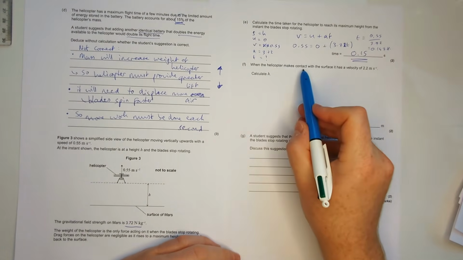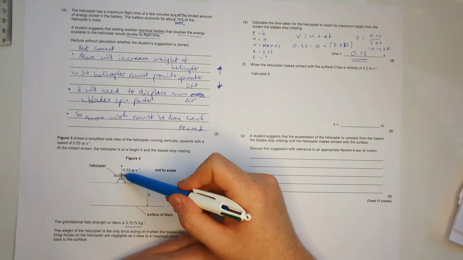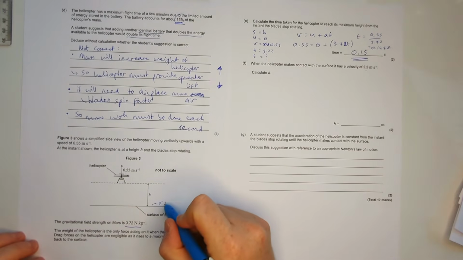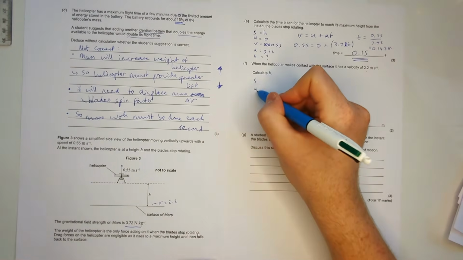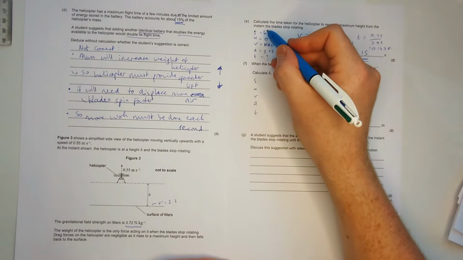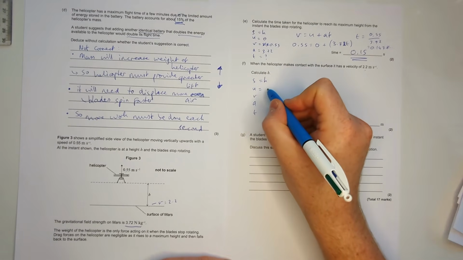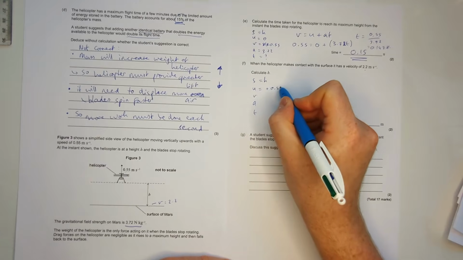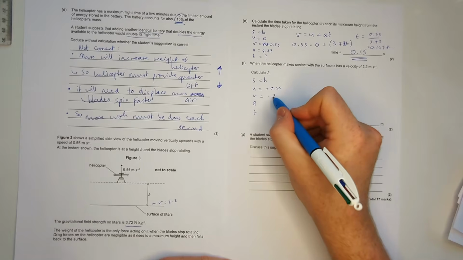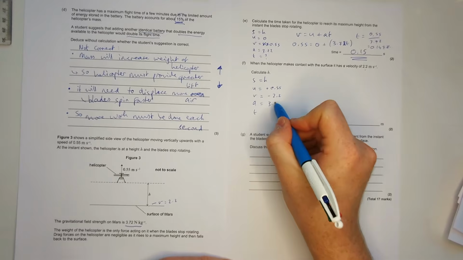Next one, we've got the helicopter making contact with the surface, with a velocity of 2.2. So it stops going upwards and it's going to crash back down to the surface over here with a velocity when it gets to this point of 2.2. So let's do SUVAT again. This time we didn't know what the height was originally, but we're trying to find it in this question. u this time is going to be positive 0.55. We consider the upwards direction as positive. The velocity as it comes down is going to be minus 2.2.